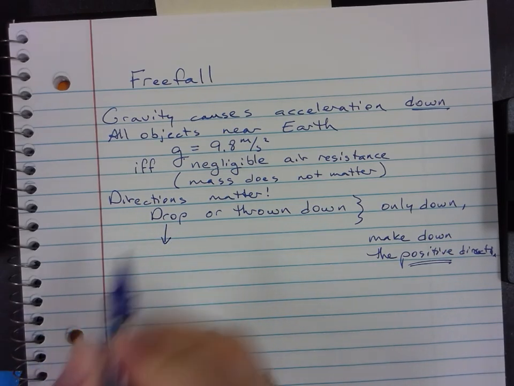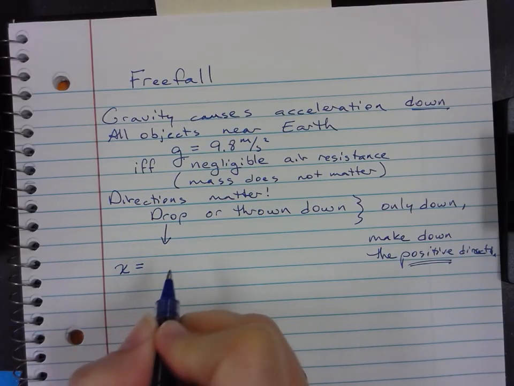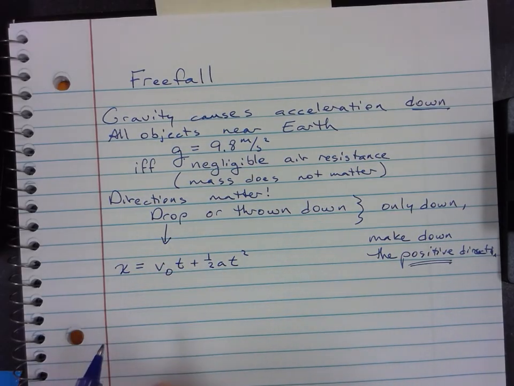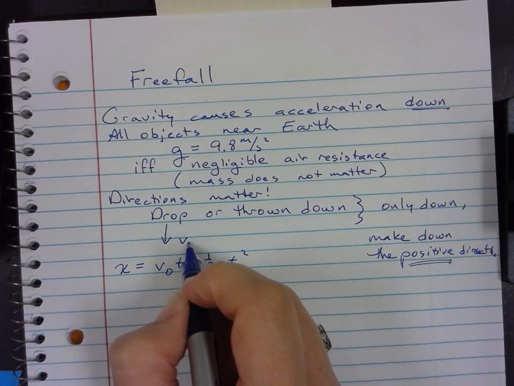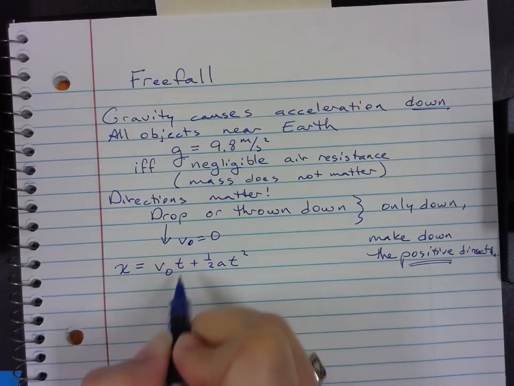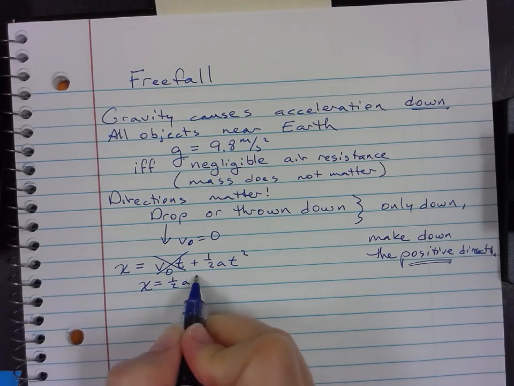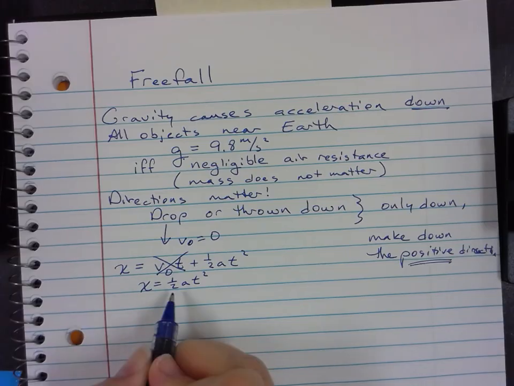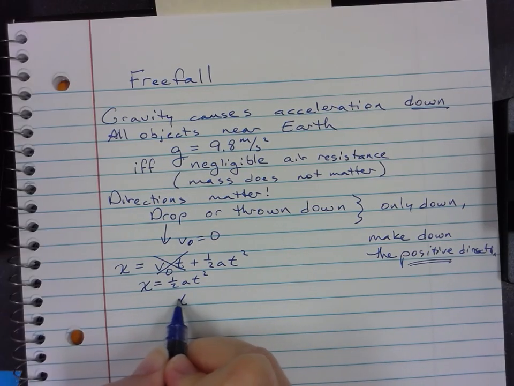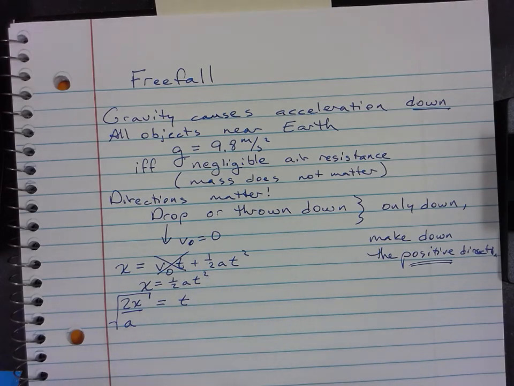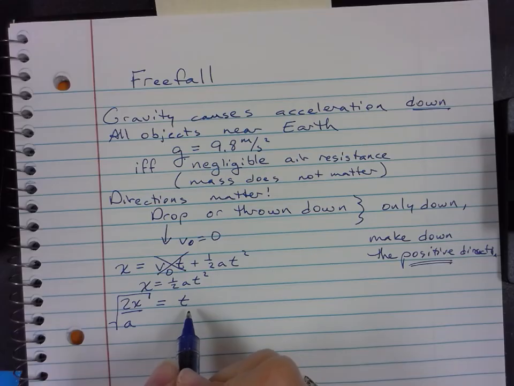For the special case of dropped, I want to remind you, equation 2, I'm going to drop the delta for this derivation, x equals v naught t plus 1/2 at squared. If it's dropped, then v naught is 0. It's not moving at first. If it's not moving, this term goes away. So x equals 1/2 at squared, and we can really quickly solve this for t. Multiply by 2, divide by acceleration, and then take the square root of the whole thing. So it's a quick derivation, but it's also really helpful to have that memorized. That always applies to dropped things, and it makes your life so much easier just to do that faster.